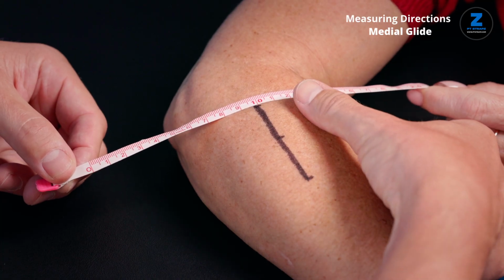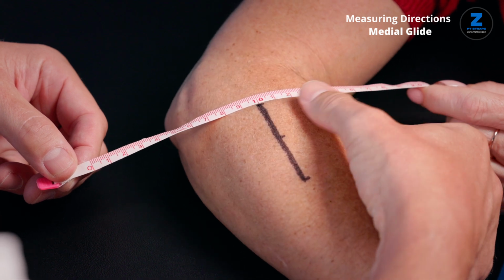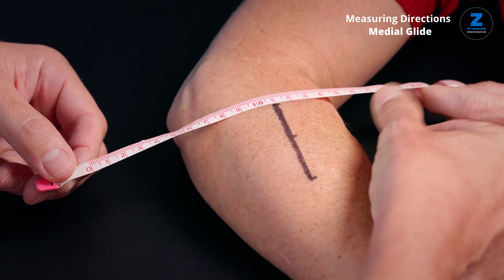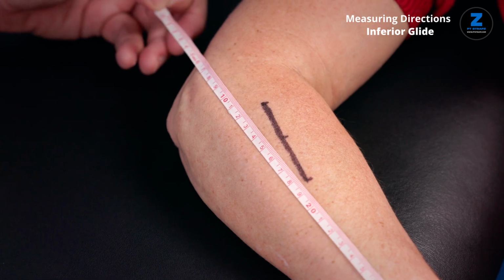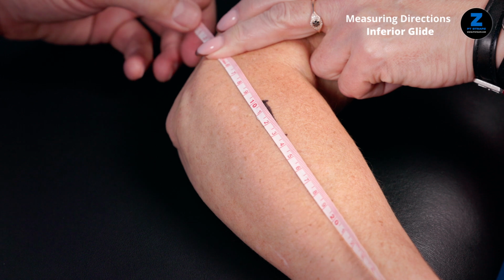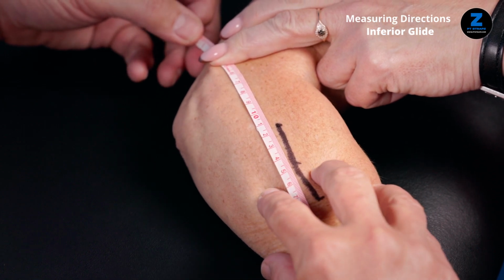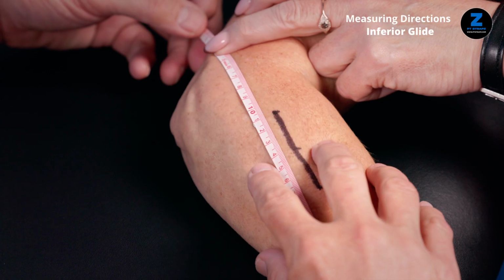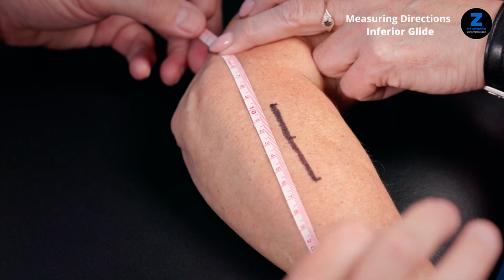And then we're going to go medially. I'm going to pull it over and pull. You can see, let's say 1.5, a solid 1.5 centimeters for a medial excursion. So now that's our medial and lateral, and we're going to do superior, inferior. And if you don't mind, hold it right there. Okay. So now I'm going to pull inferiorly. Okay, pull. You can see that's a solid 1.5 centimeters for inferior glide.